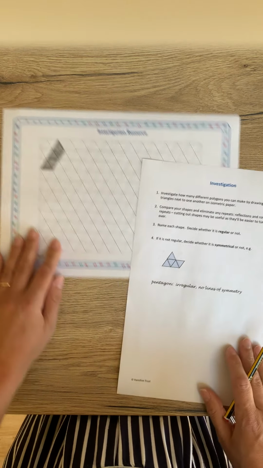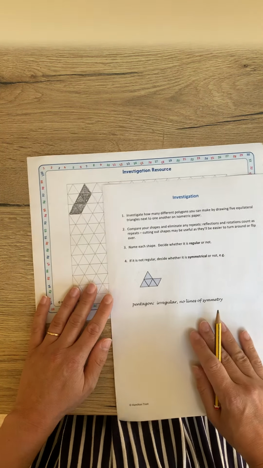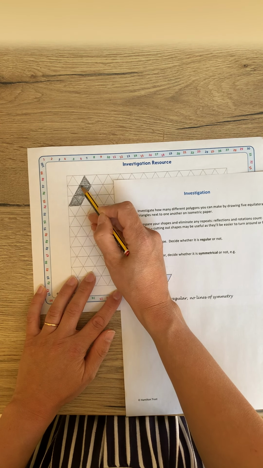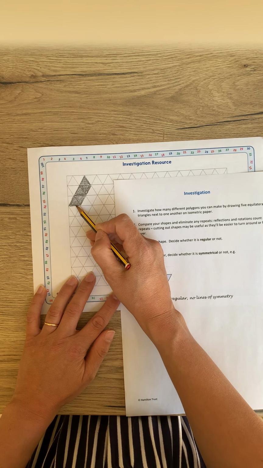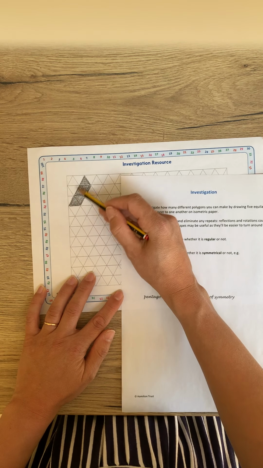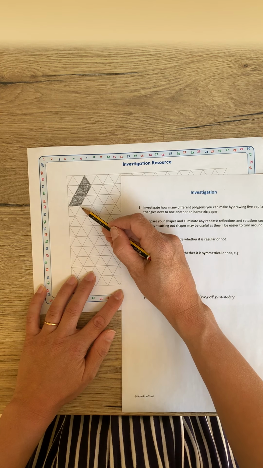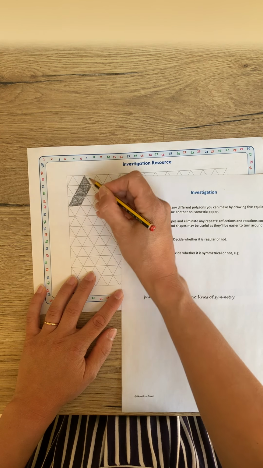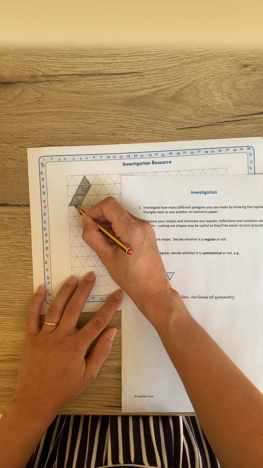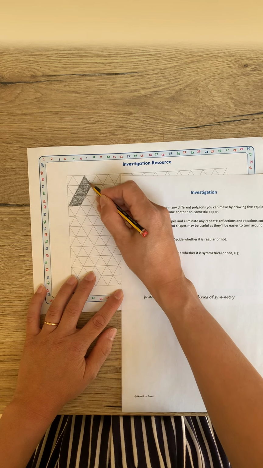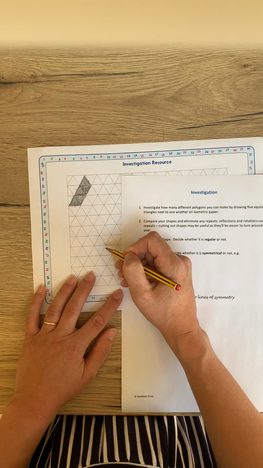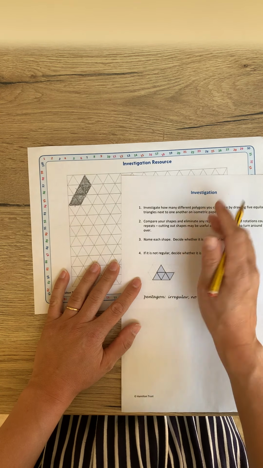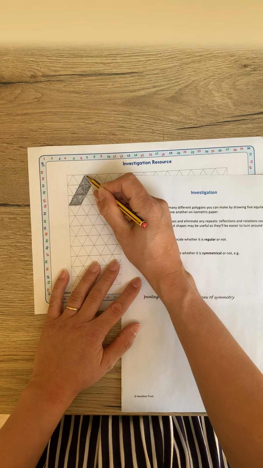I have drawn an example on my paper already. You can see that's made up of 1, 2, 3, 4, 5 sides. Okay, it's definitely a polygon because all sides are straight. I can now think about how many sides I've got. So I've got 1, 2, 3, 4 sides. That means it must be a quadrilateral. Remember quad bike? Quad bikes have 4 wheels. Quadrilaterals all have 4 sides.